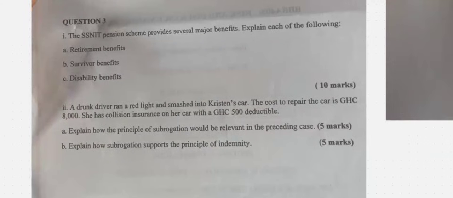A drunk driver ran a red light and smashed into Christine's car. The cost to repair the car is 8,000. She has a collision insurance on her car with a 500 cedis deductible. Explain how the principle of subrogation would be relevant in the preceding case. Okay. Explain how subrogation is about the principle of indemnity. You can also tackle it. It's simple. It's not difficult.